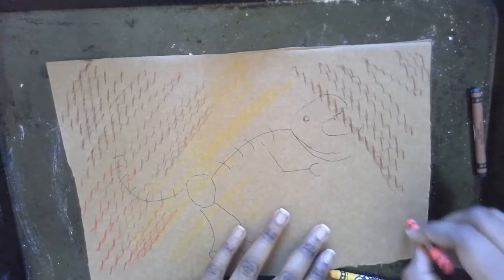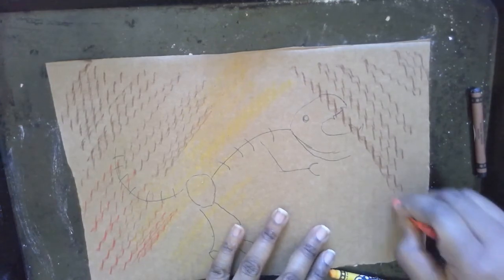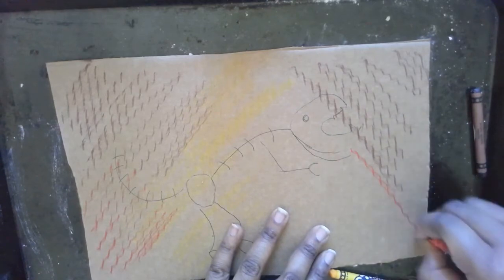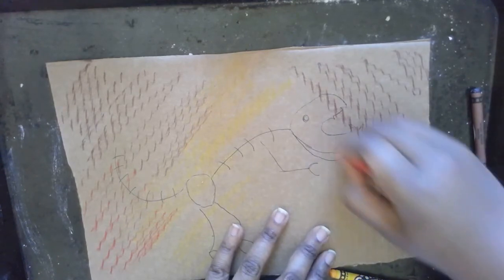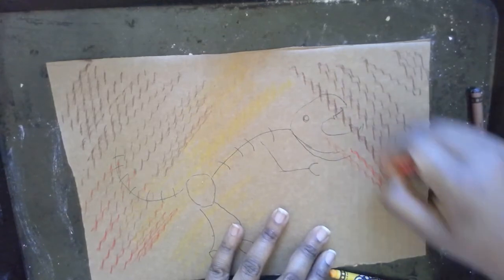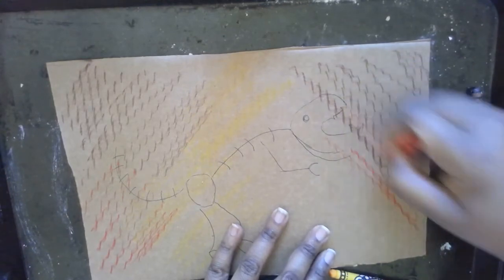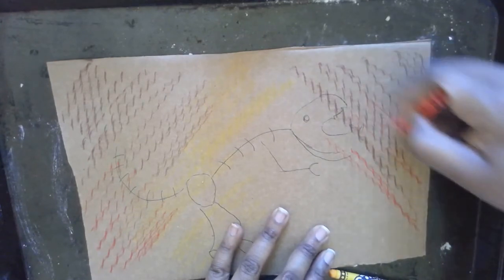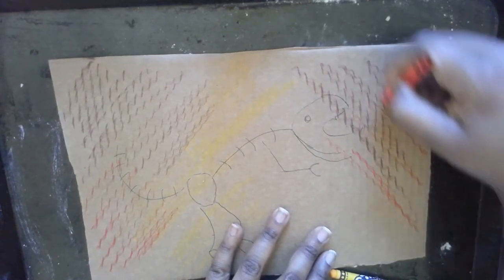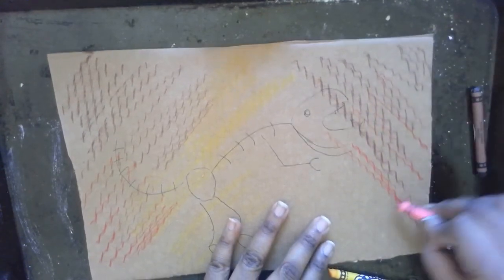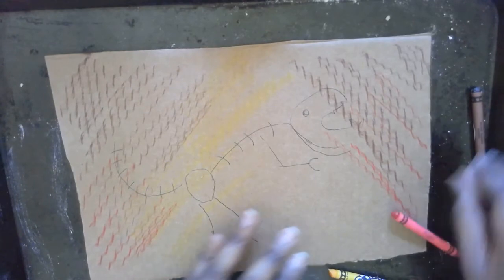And I'm actually going to be using some plastic utensils to cut out shapes. So we're making a dinosaur face with his mouth open.